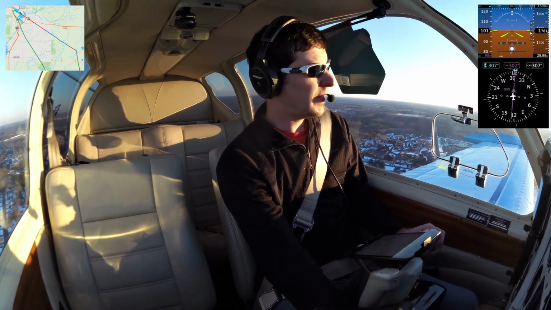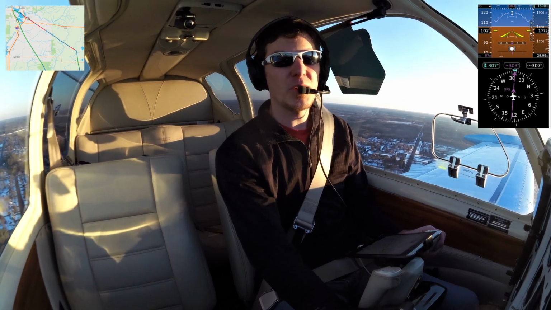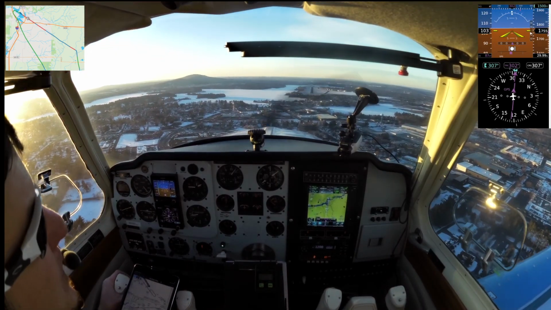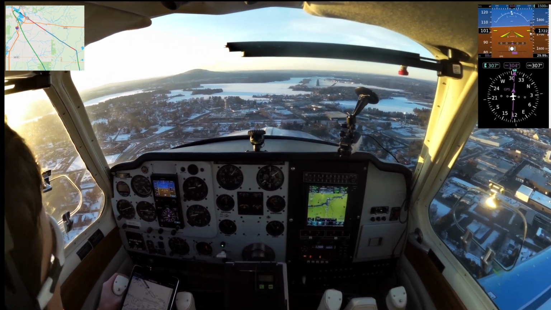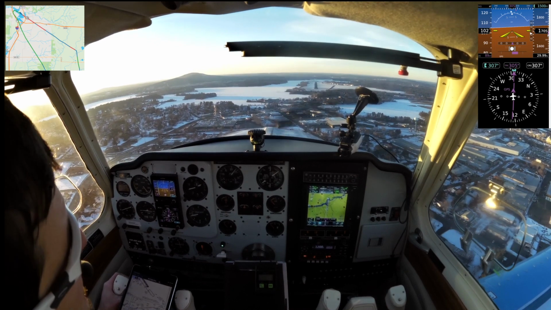Also traffic, Bonanza 5503 Delta on final 31, full stop, Wausau. Wausau traffic, Bonanza 03 Delta on final 31, full stop, Wausau.